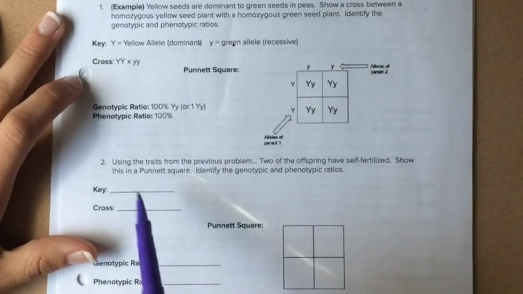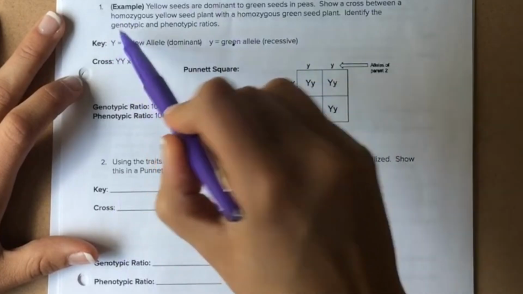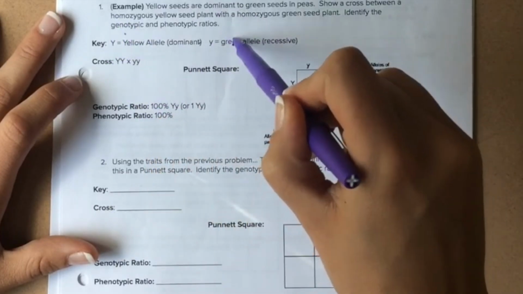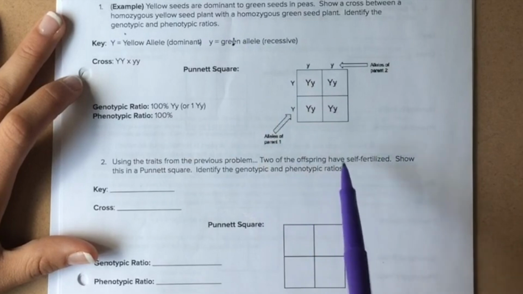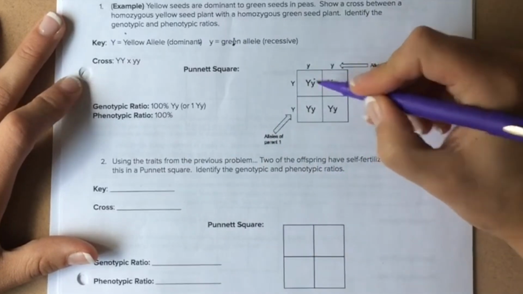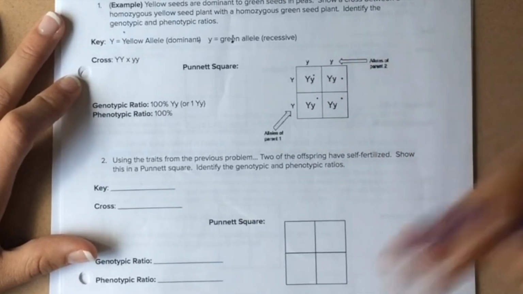So in this problem here, use the traits from the previous problem. So we're using this yellow allele and green allele for the recessive and the dominant. Two of the offspring have self-fertilized. So we're going to take two of these, and it doesn't matter which two because they're all the same. So self-fertilized just means they're going to cross.